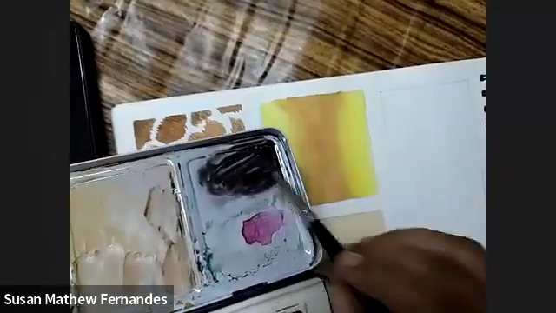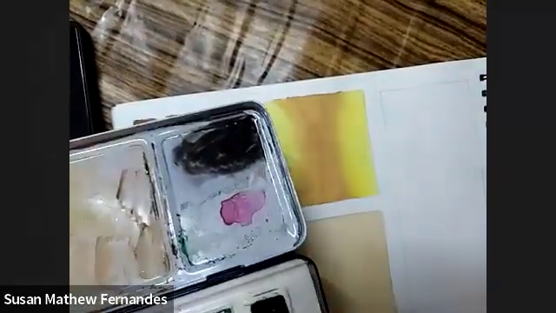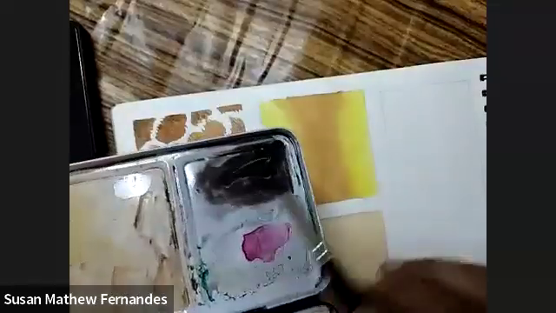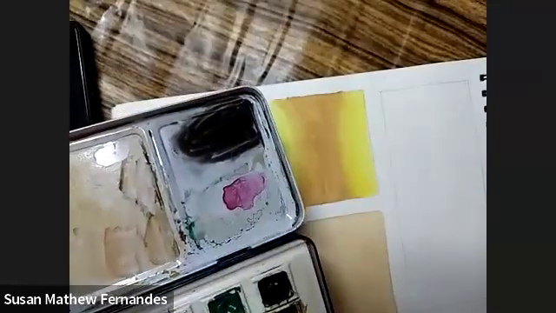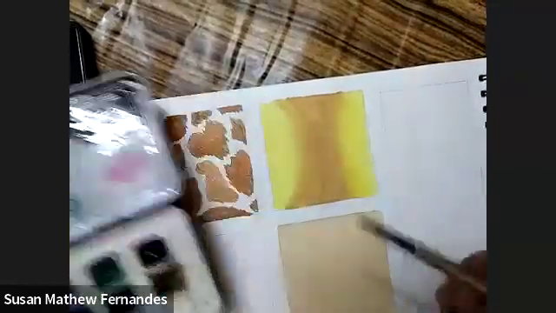See now here you'll notice that it's quite thick. I'm not diluting it too much. It's when we dilute it that our color starts to become a little light. If you leave it concentrated like this, it will apply and stay a little dark.